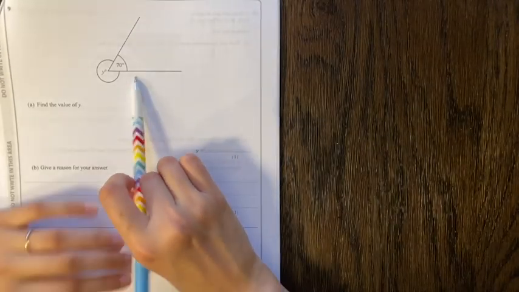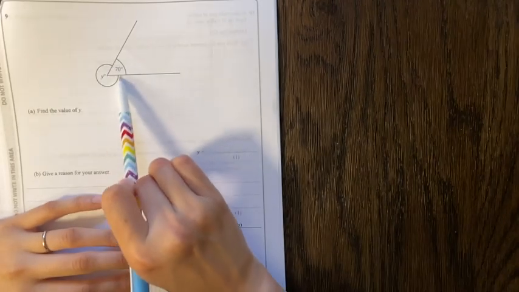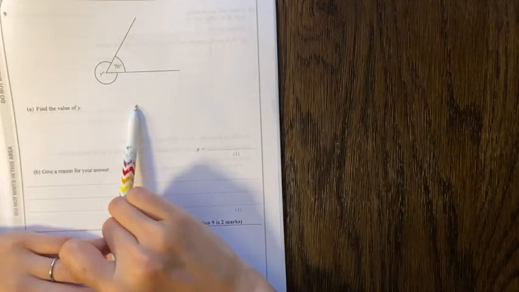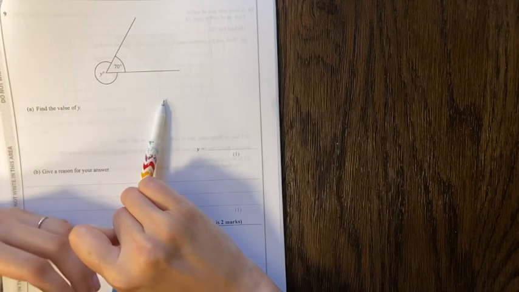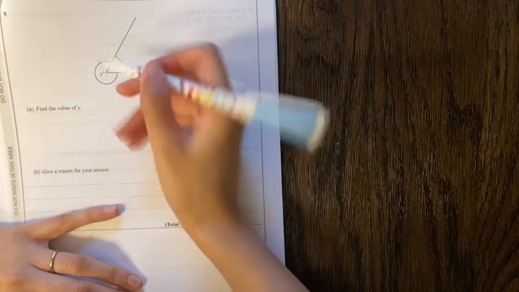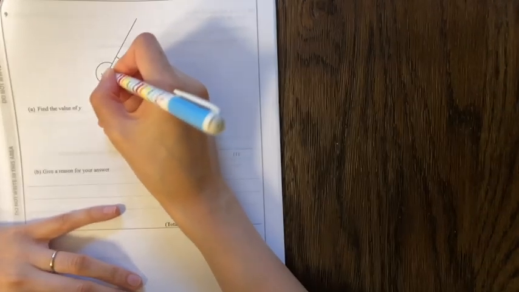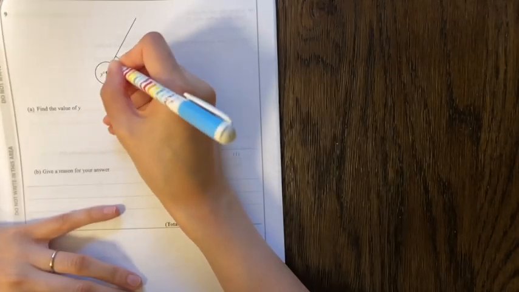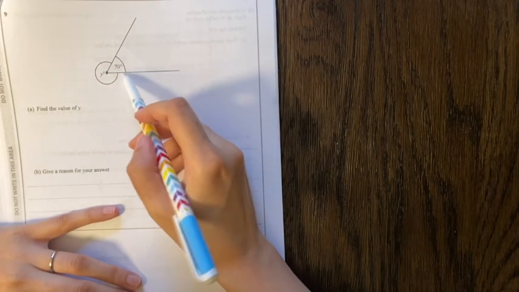Okay, this is about finding the value of y, which is this angle here. And we kind of need to know the rules for angles. So we know that this is a point here, and we've got something that looks a bit like a circle. Well, it is part of a circle.